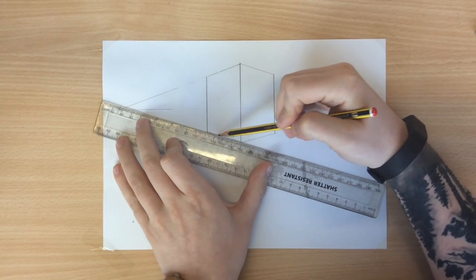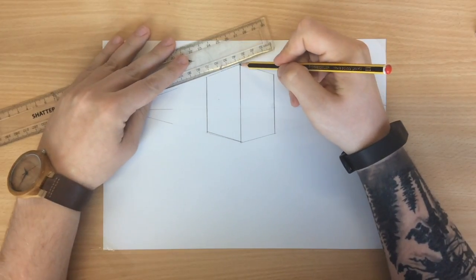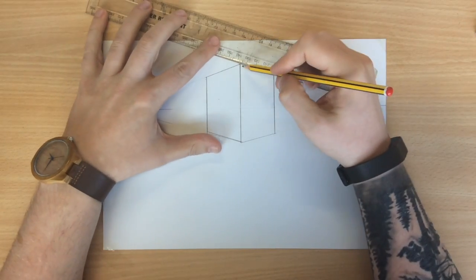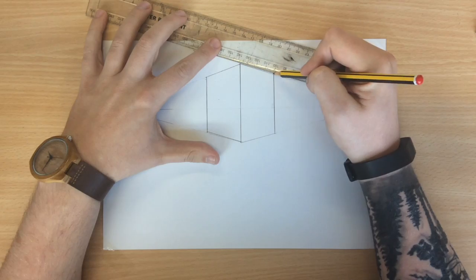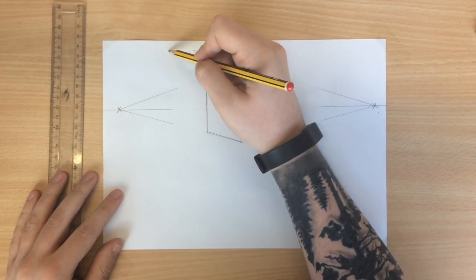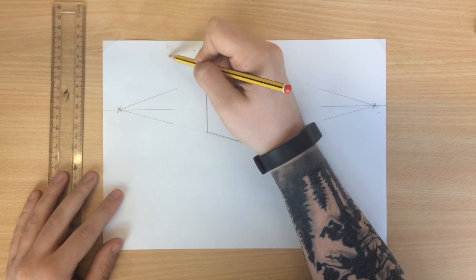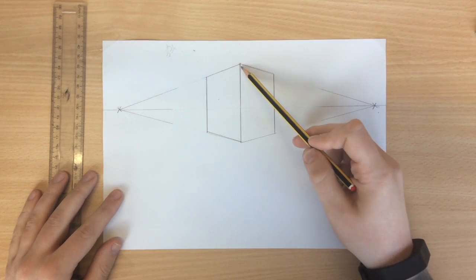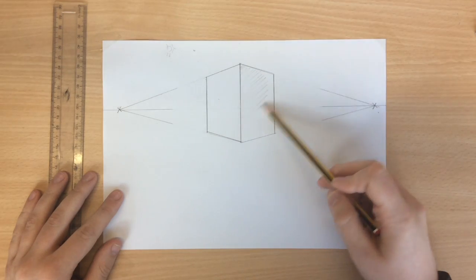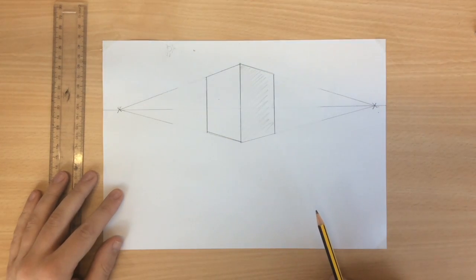We can see its corner, which is slightly different to how we viewed the three-dimensional shape in our single point perspective video. And once again, you can decide where your light source is, and look at which parts would be shaded and which parts would be in full view.